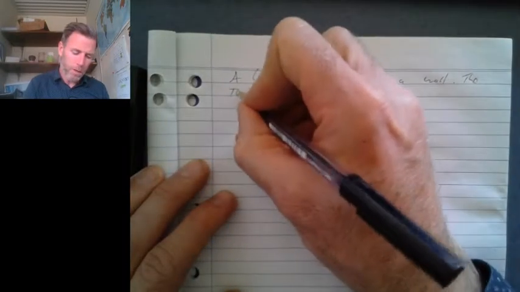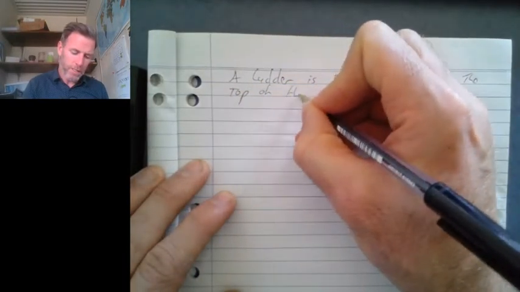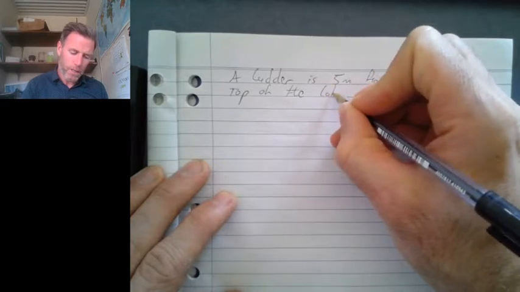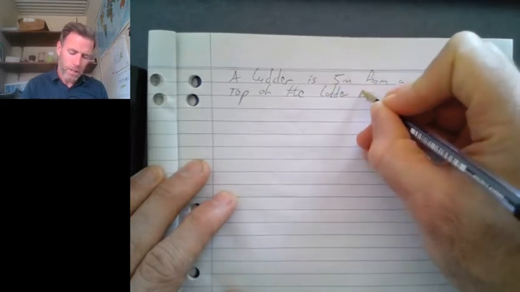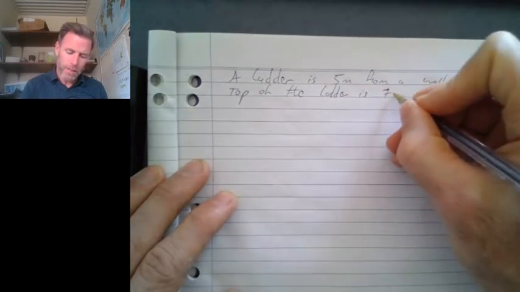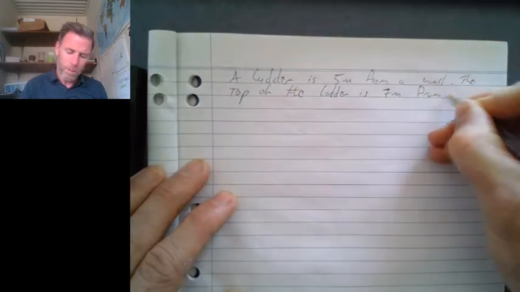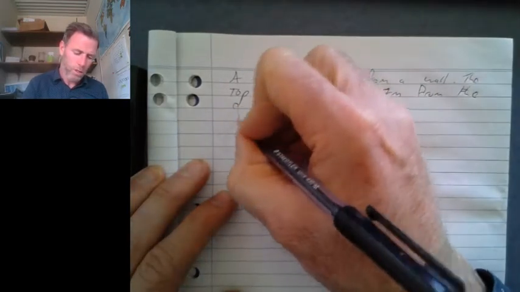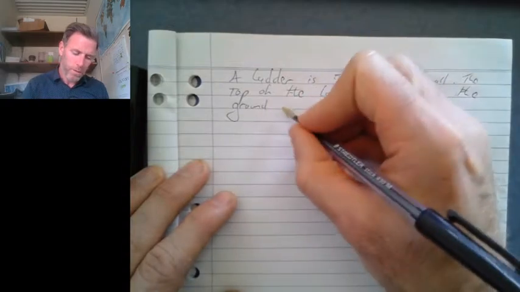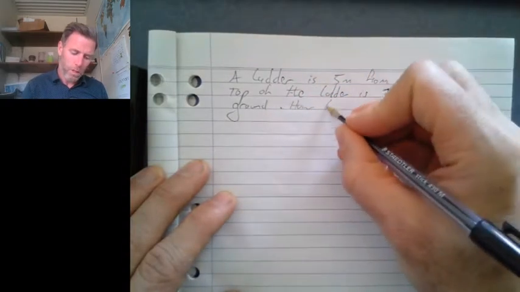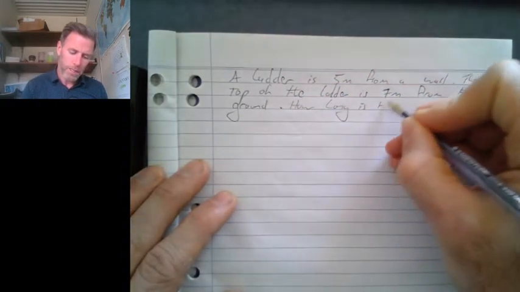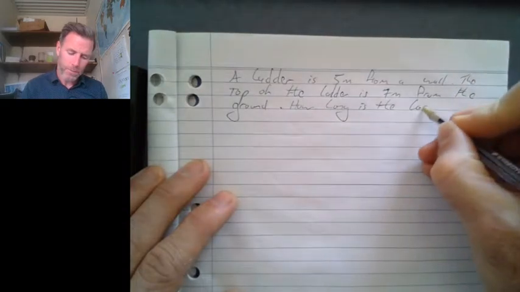The top of the ladder is 7 meters from the ground. How long is the ladder?